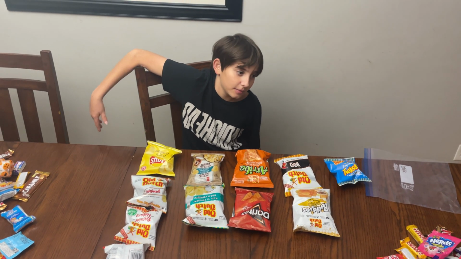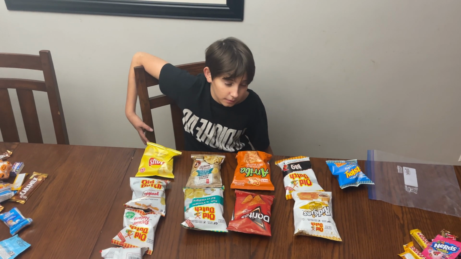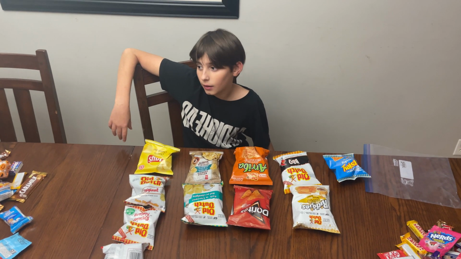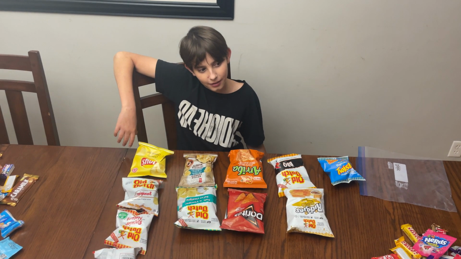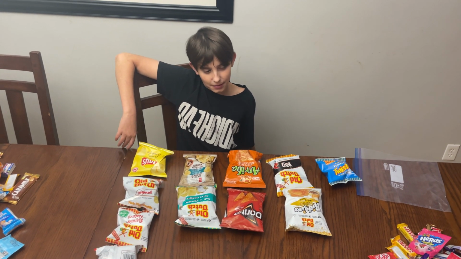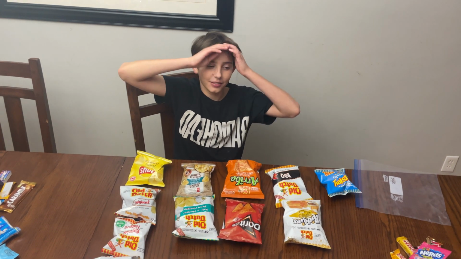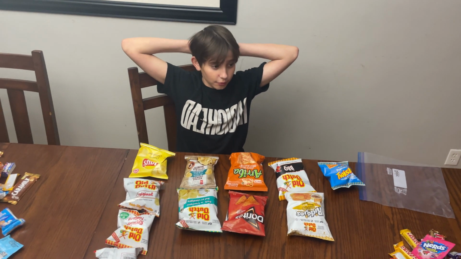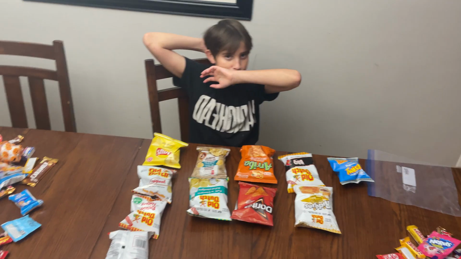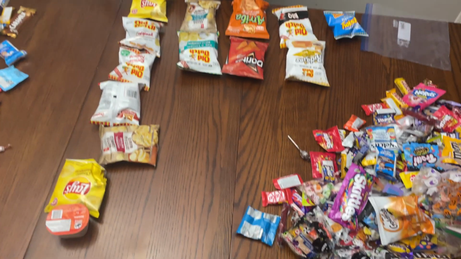2/14. Do you know how that reduces to simplify the fraction? Simplifies. So 2/14 would go down to 1/7. Yeah. So 1/7 of your chips are barbecue.